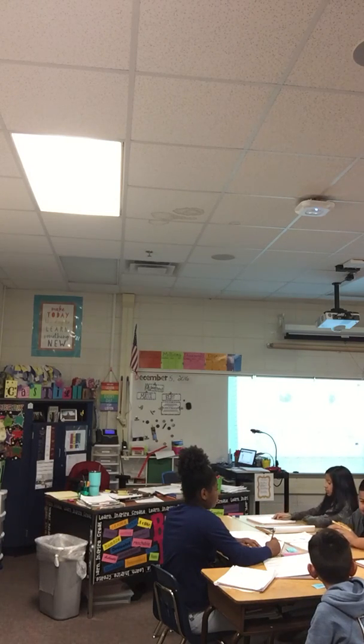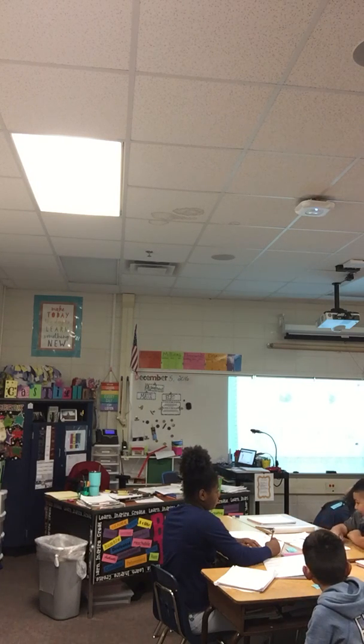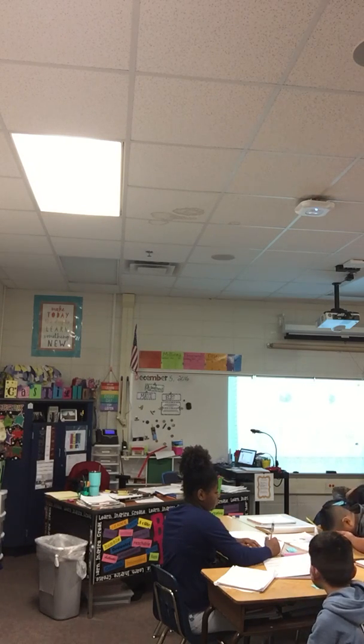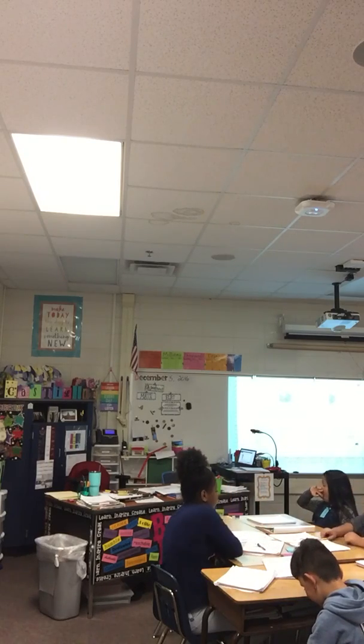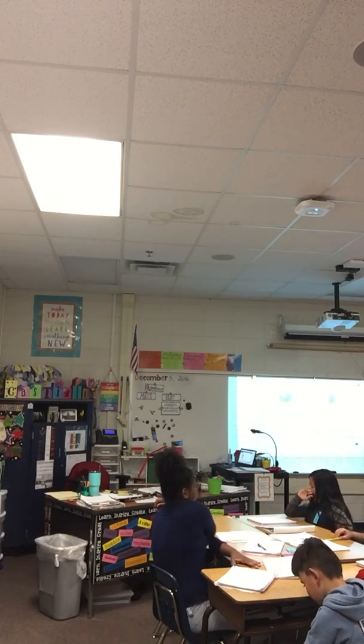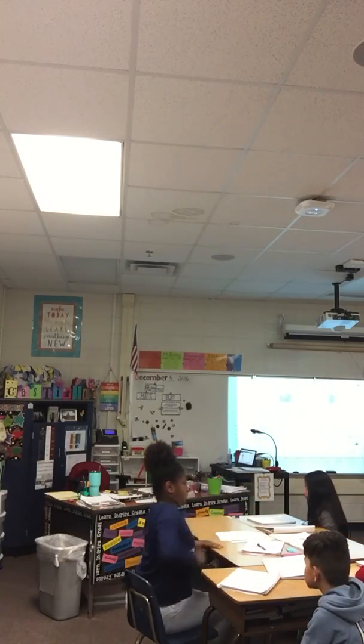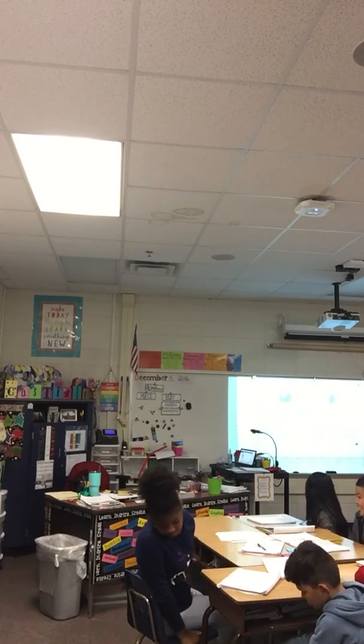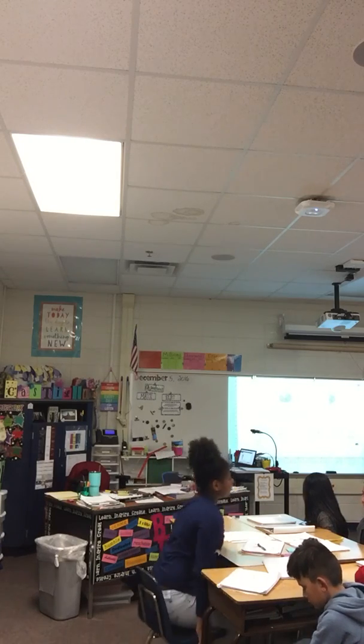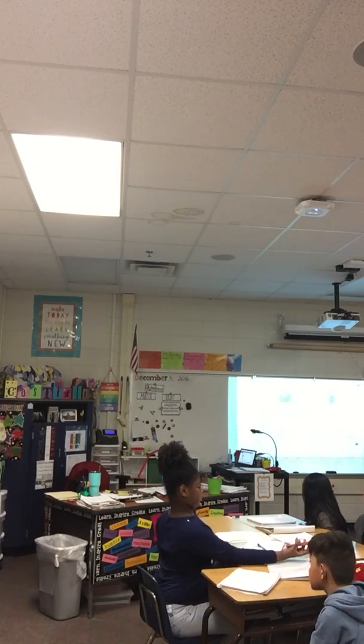Any questions? No? Okay, we've got one more way. If you try looking at the numerators and they're not the same, so then you look at the denominators and they're not the same, that means you can't use the first two methods to help you determine greater than, less than, or equal to on fractions.